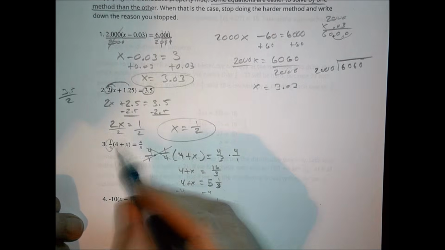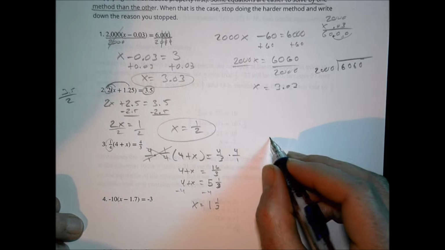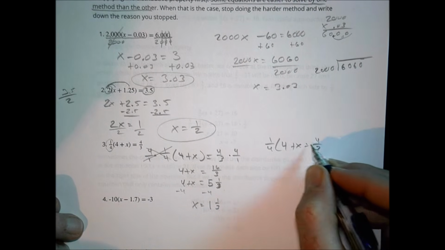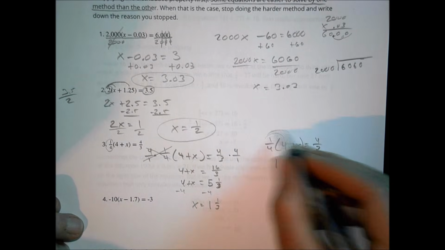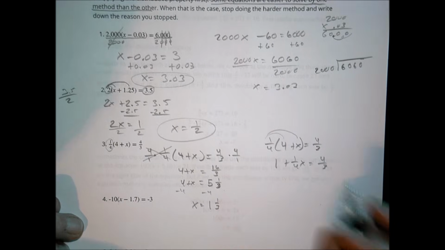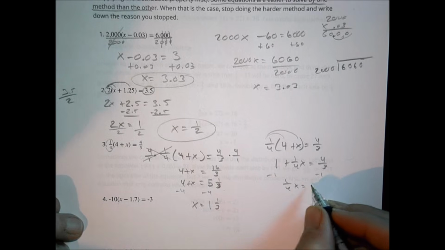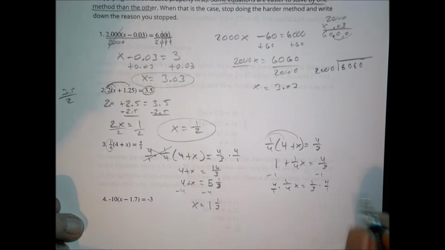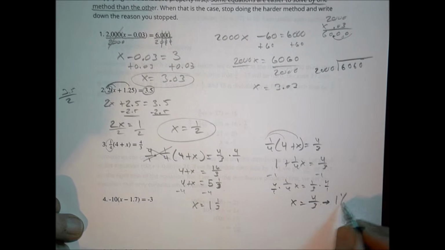Could I distribute? I sure could. I could distribute that one out. And if I did, I'd have 1/4 times 4 plus x equals 4/3. Oops. Multiplying that, you have 1 plus 1/4 x equals 4/3. If I subtract 1 from both sides, I again have 1/4 x equals 1/3. And it's still multiplying by the reciprocal. You still end up with x equals 4/3, which is the same as 1 and 1/3.